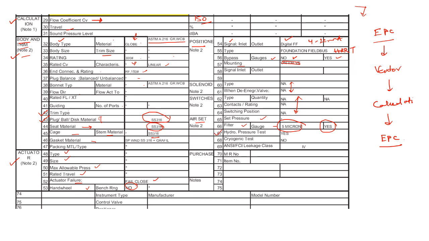Hydro pressure test is written as required, but it is not in cryogenic service, so the cryogenic requirement is not given. ANSI or FCI leakage class is given as ANSI 4. And all other details like MR item number can be provided.